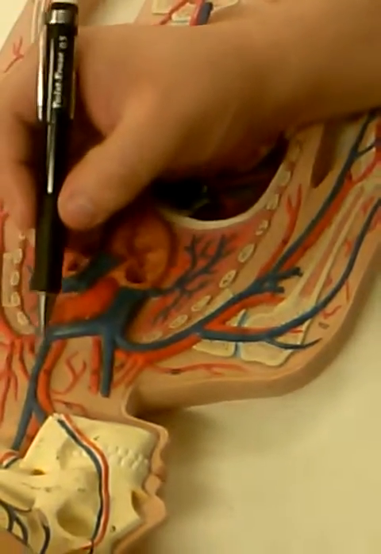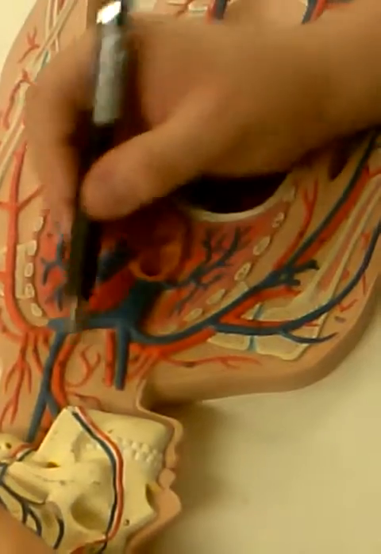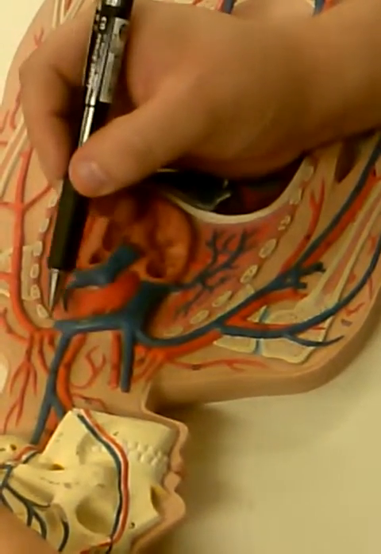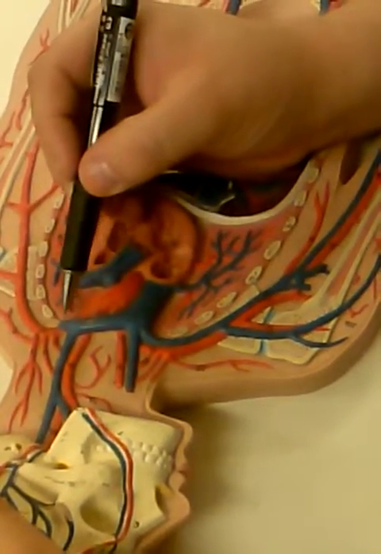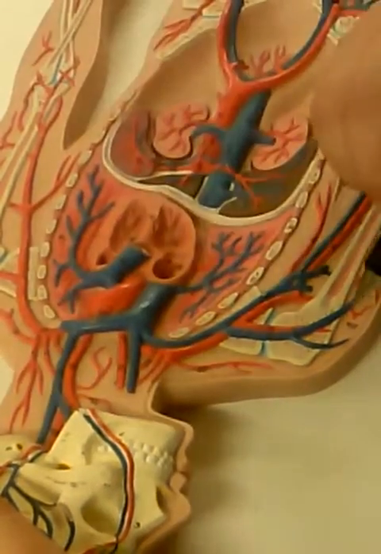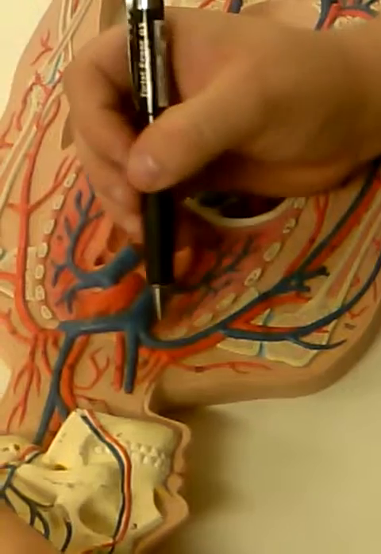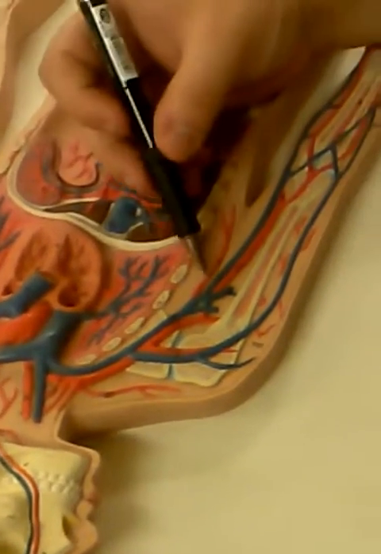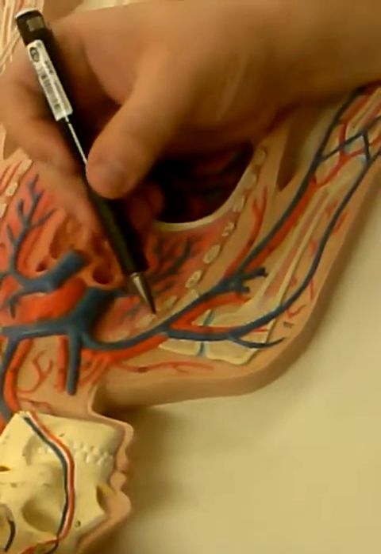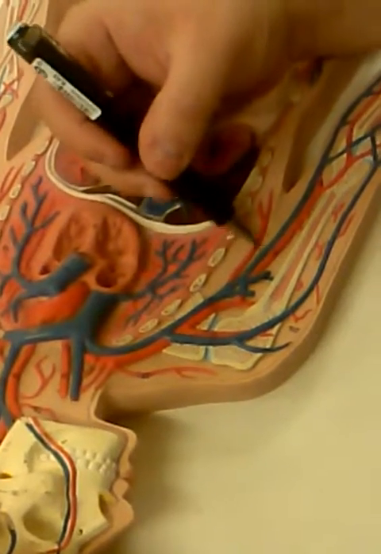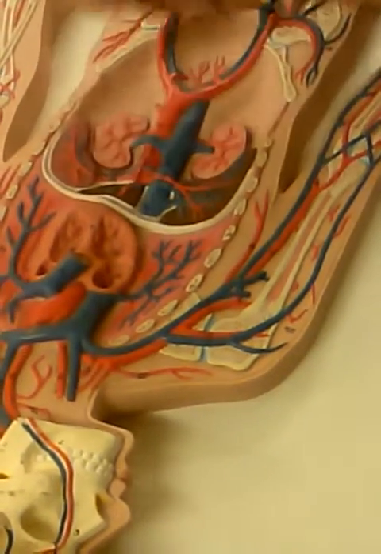Okay, there are two branches that feed into the brachiocephalic veins: the external jugular vein and the subclavian vein. So you can see that here, external jugular vein, subclavian vein. The subclavian vein receives blood from a number of veins, but the only one you have to know is the brachial vein, which is right next to the brachial artery.